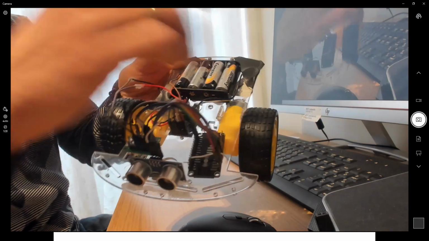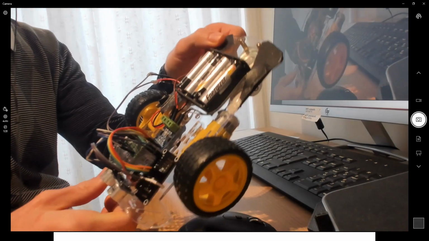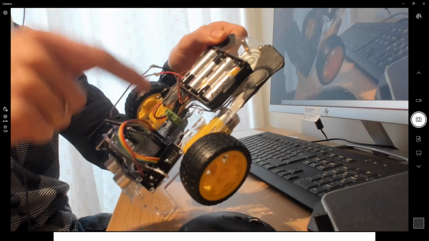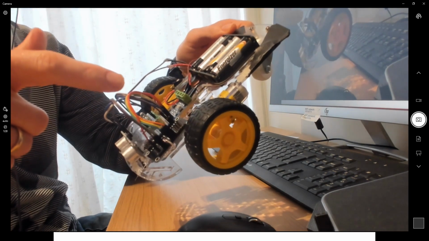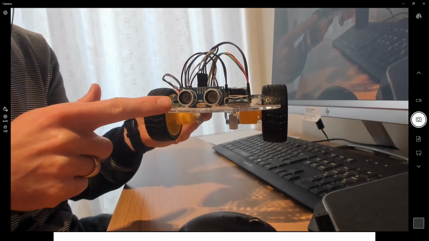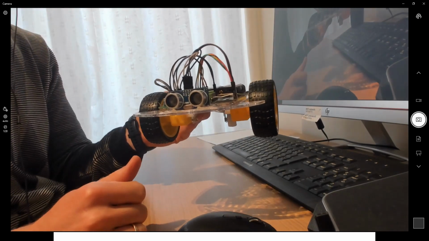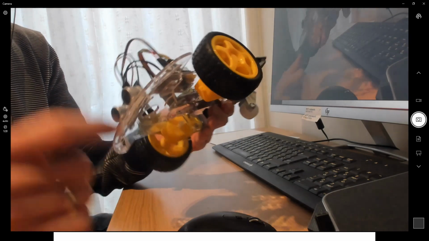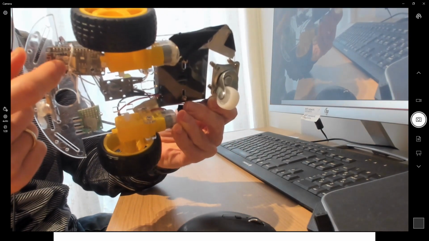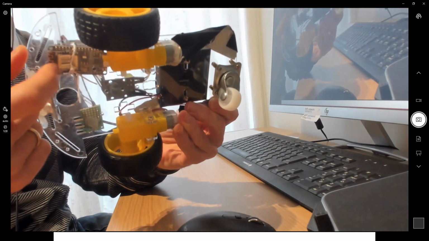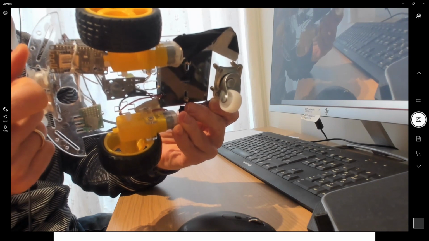It has two wheels that it can power with motors. Then this is just a battery pack. This is a motor controller. This is an ultrasonic distance sensor so that it can check how far things are in the front. And then this chip here, it's not very sharp right now, but this is actually a microcontroller, and this is what controls the robot.